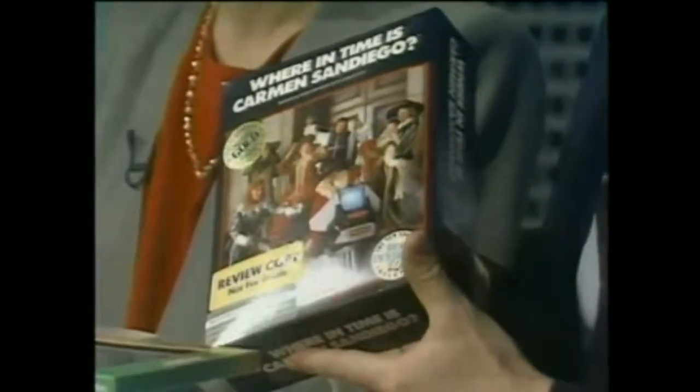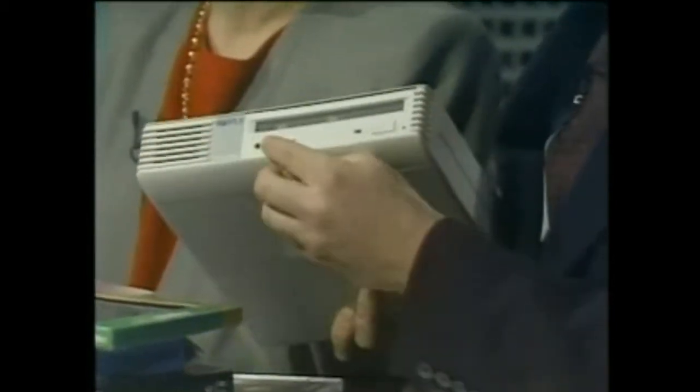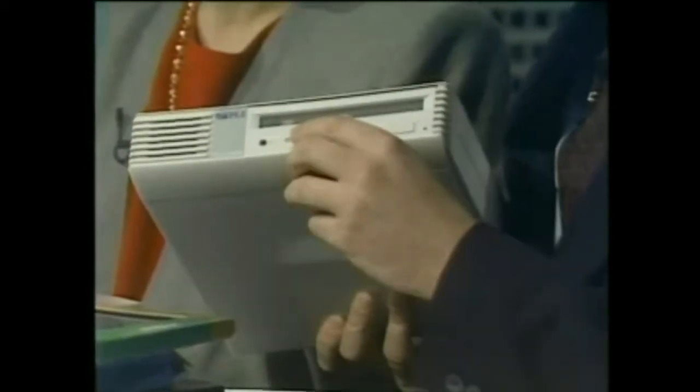Now, here we have a fun game that teaches you about history and geography, and it's called Where in Time is Carmen Sandiego. It comes with an encyclopedia, and you learn a lot about history and geography by solving problems. And how much is it? This one is about $50. Okay. Now, to play these CD-ROMs, I brought along a CD-ROM player. This one is from PLI, and it has a jack for audio, and it also has a volume control, and this one will cost you about $600.